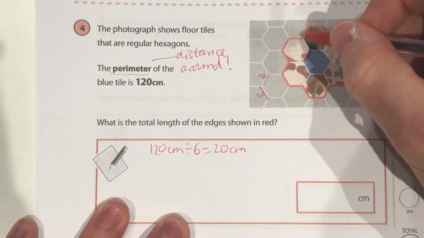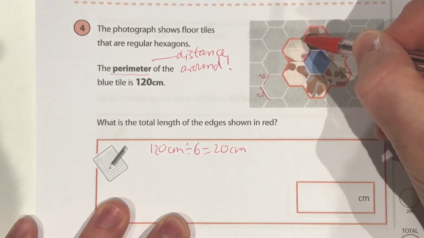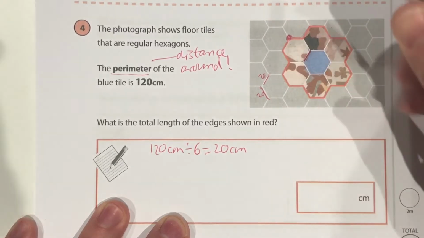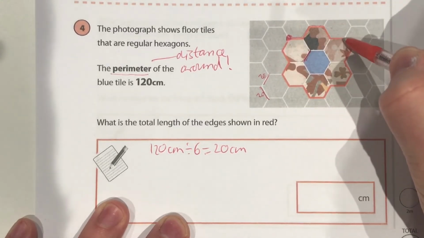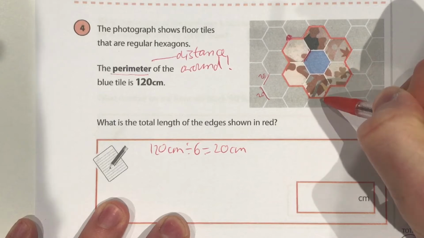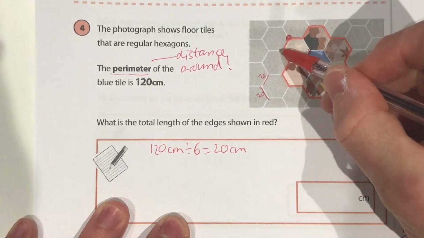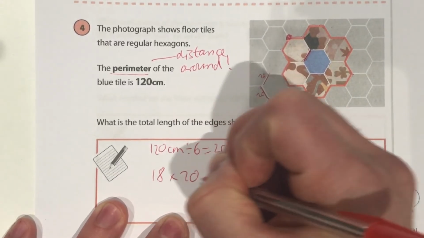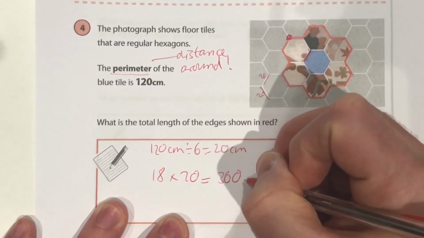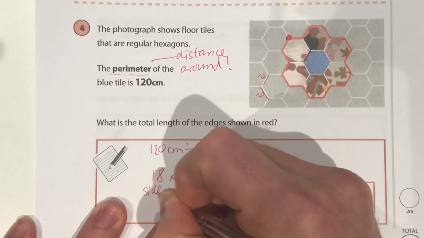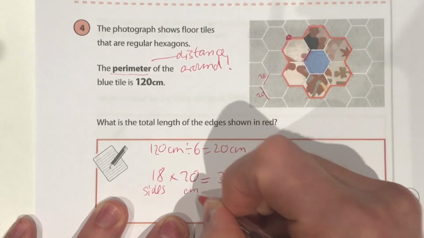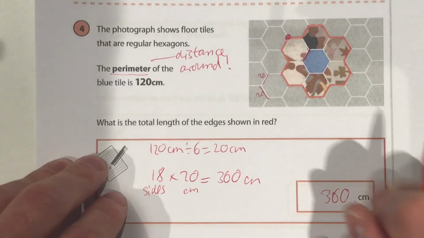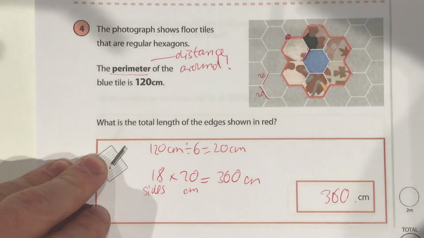Well, if we know all of them are 20, now we want to find out the total length in red. Let's count how many there are. So we've got 1, 2, 3. I'm going to start here, so I know where I've come back to. 1, 2, 3, 4, 5, 6, 7, 8, 9, 10, 11, 12, 13, 14, 15, 16, 17, 18. So 18 times 20 is going to give me 360, because there are 18 sides and each one is 20 centimeters. So my final answer is 360 centimeters. You get 1 mark for noticing 20 centimeters is the size of each one.